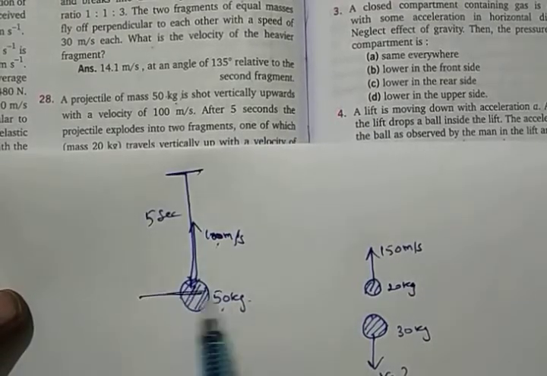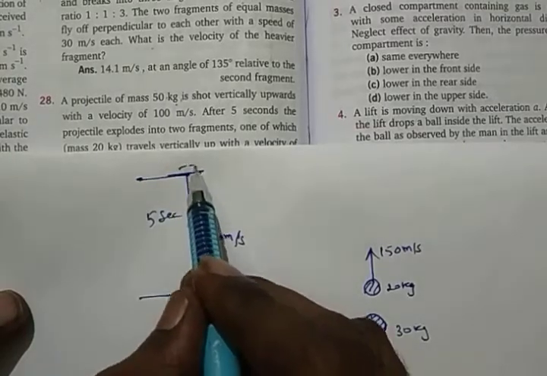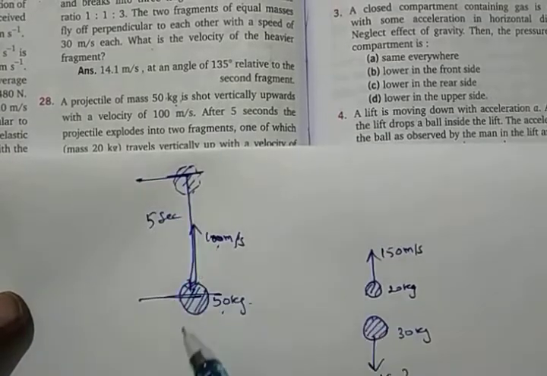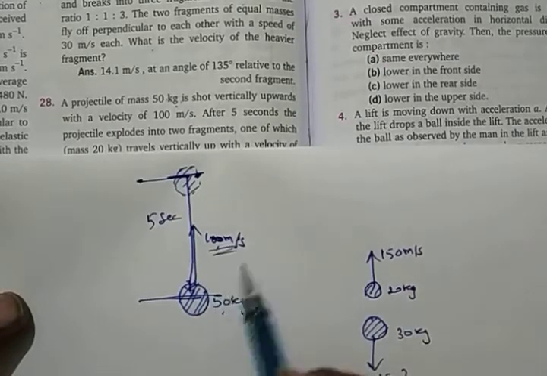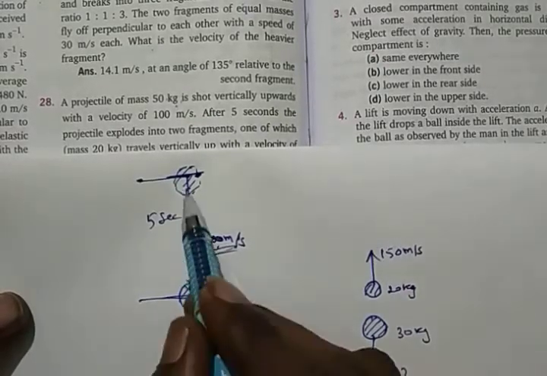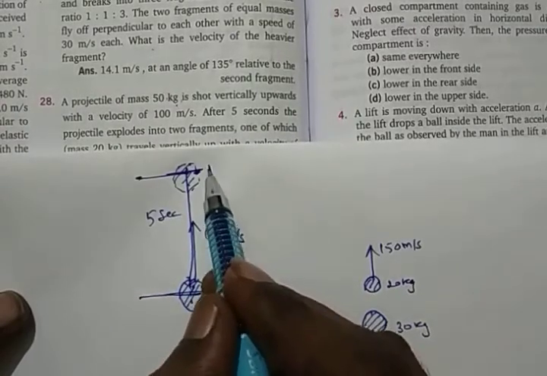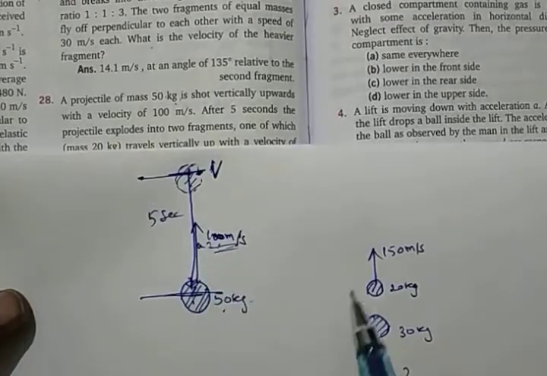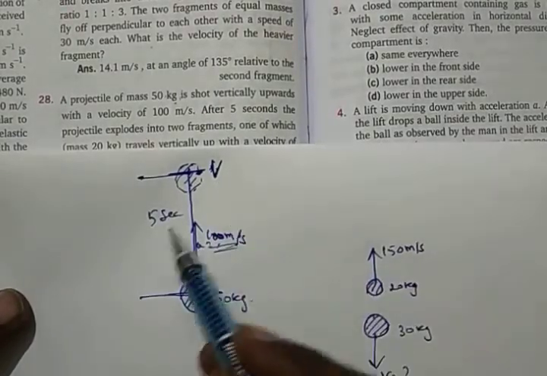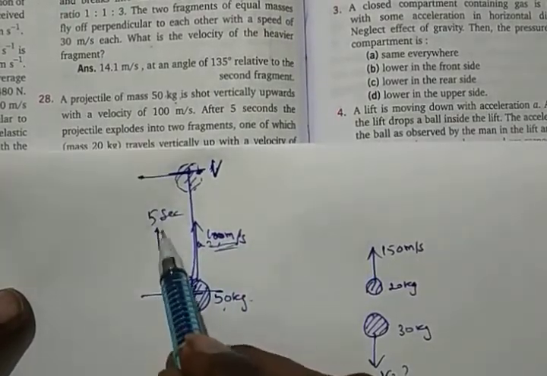Now from here till this point, what could have been the final velocity of this mass? Initial velocity was 100 meter per second. After 5 seconds as it has gone up, what is the final velocity? We need to find out. This is u is equal to 100. What is the final velocity at this point after 5 seconds? It is going up for 5 seconds here.